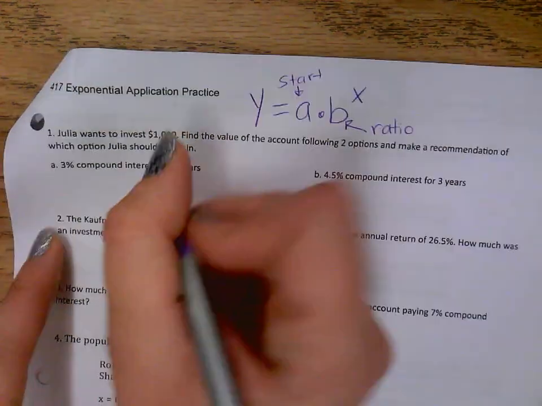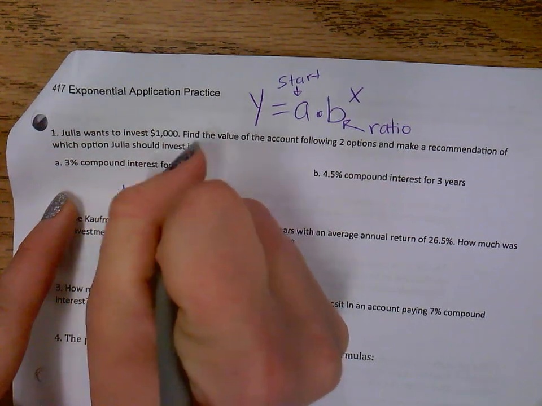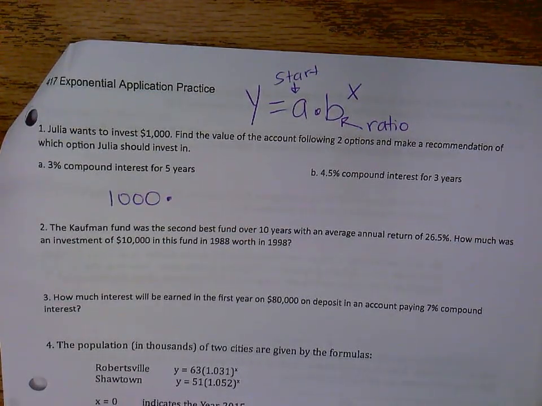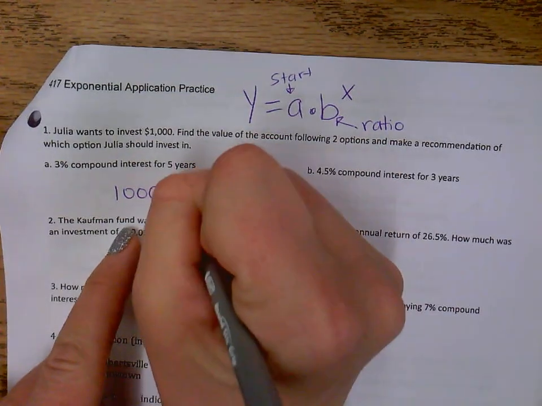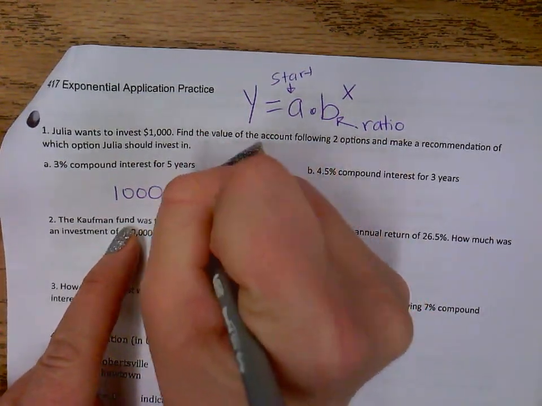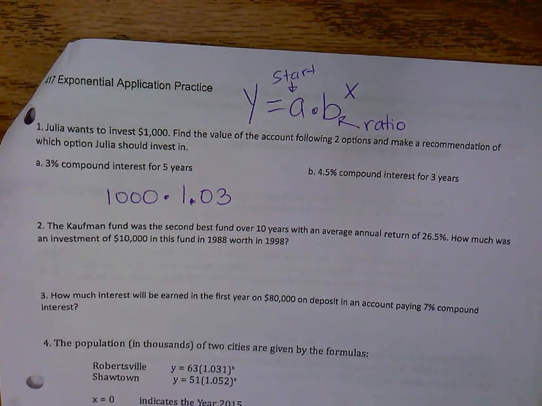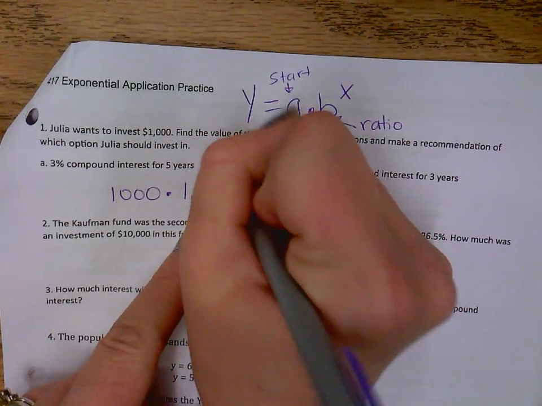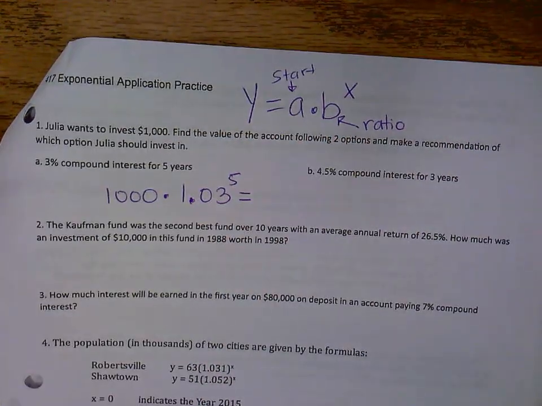So my A value is $1,000. And if she's getting 3%, this is growth. So it's 1.03. So you get 3% growth and you get your 100% of the initial investment back. And then I'm going to raise it to the fifth power to see after 5 years.